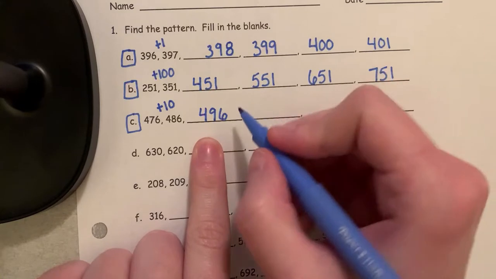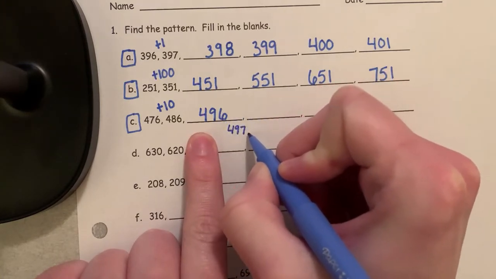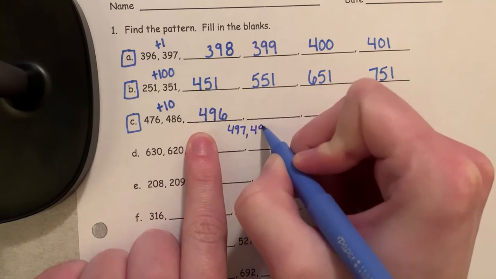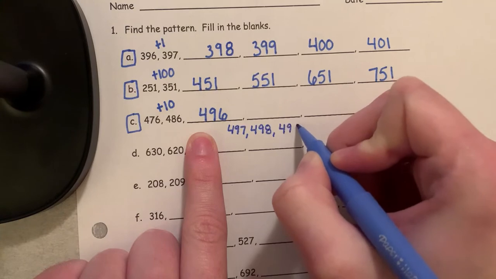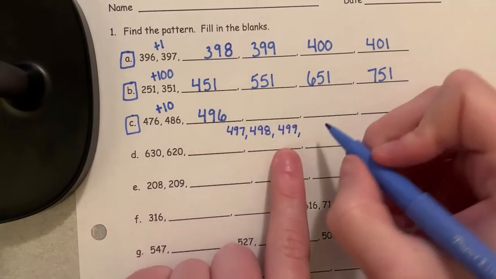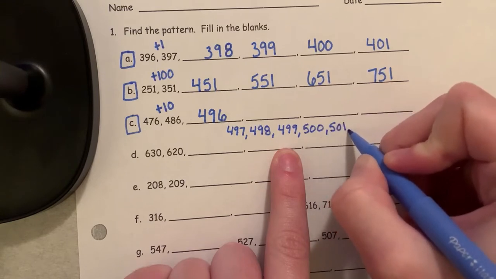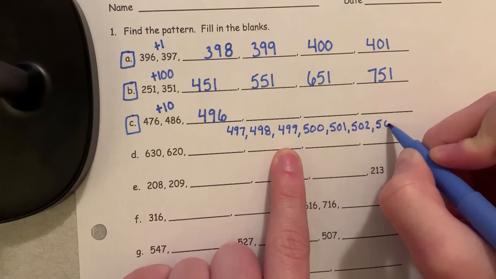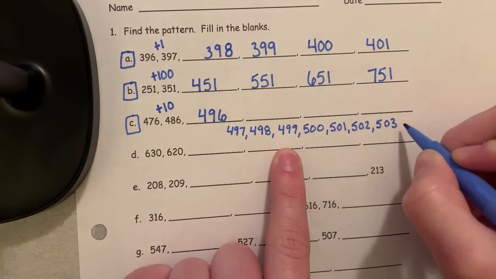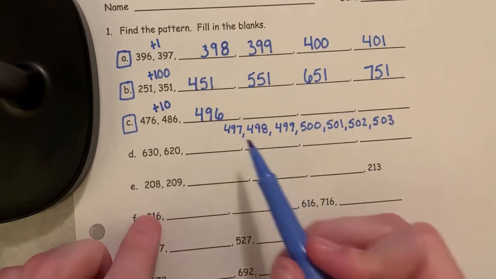If we need to, we can always write it out underneath. That's totally okay. So we can write 496, 497, 498, 499, 500, 501, 502, 503. And if we kind of forget how many we've written down, we can go back and count.